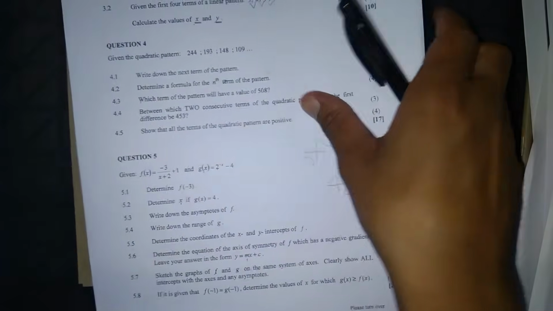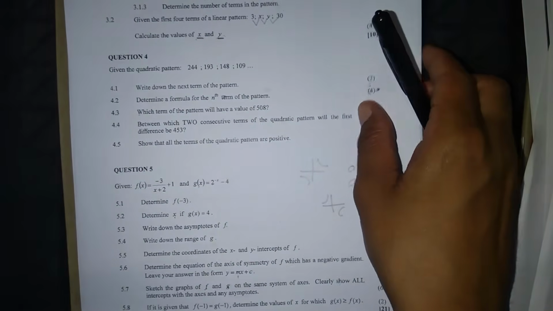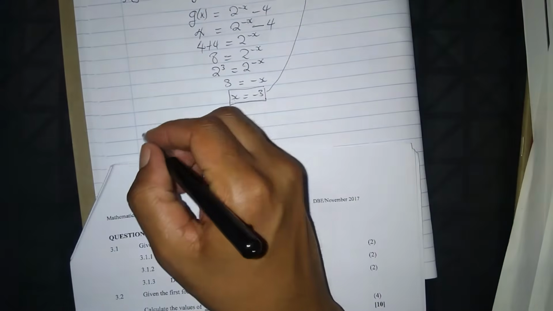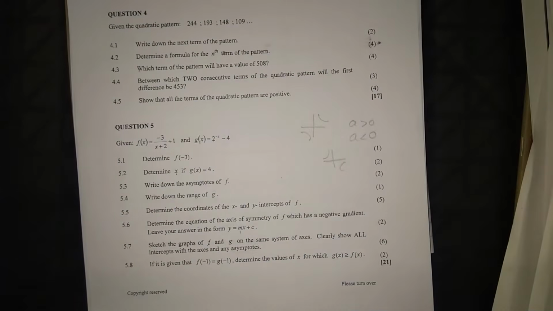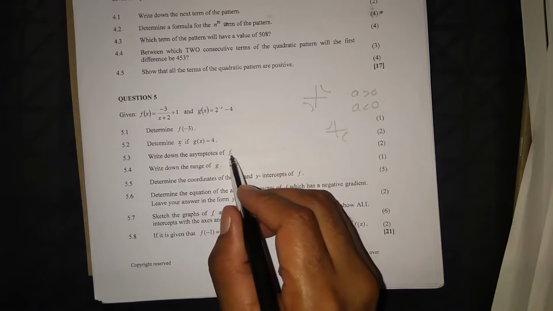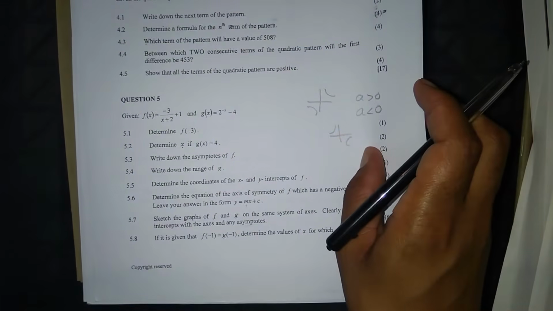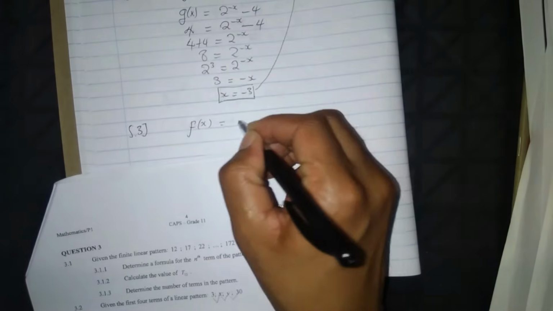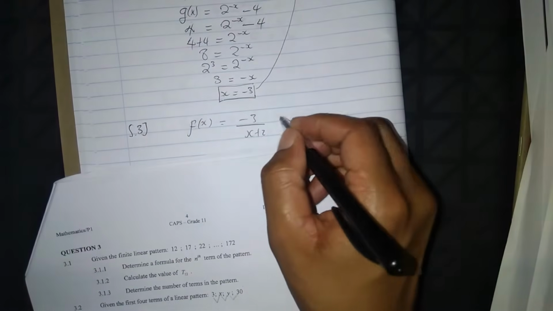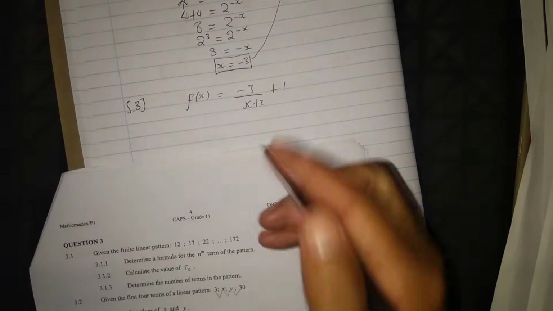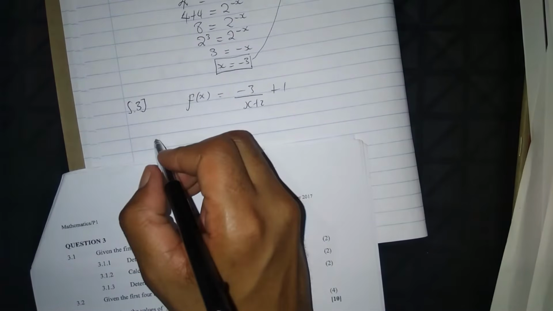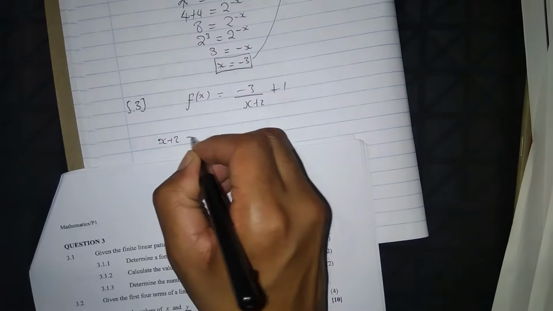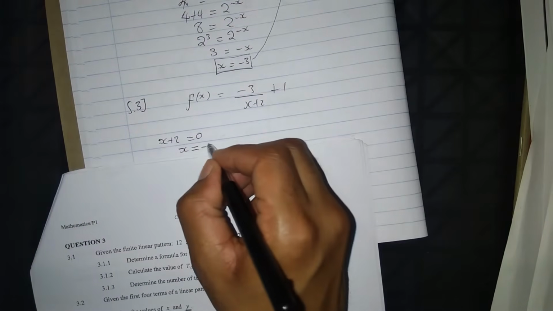Okay, let's continue. I think that point -3 and 4 has some significance in our sketch, and we'll see how we use that intercept. Write down the asymptotes of f. Write down the asymptotes of f. Here f of x is -3 over x plus 2, plus 1. So therefore our asymptote is x plus 2 equal to 0. So it's x equal to -2.